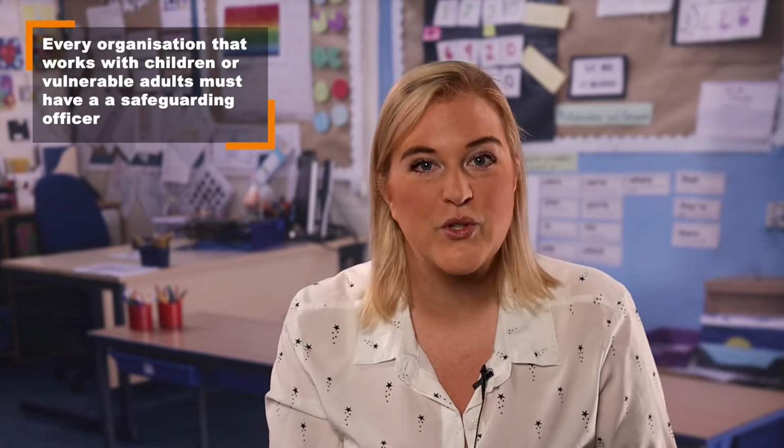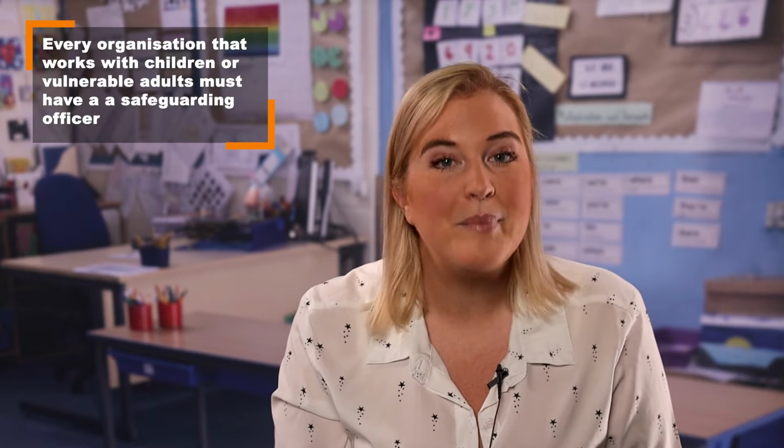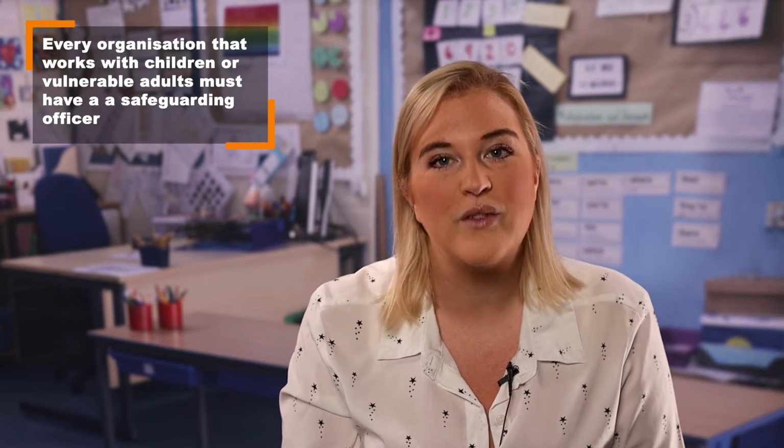Every organisation that works with children or vulnerable adults must have a member of staff who takes on the role of a safeguarding officer. Having someone responsible is the best way to ensure that your setting has the appropriate measures in place to respond to safeguarding concerns as quickly and efficiently as possible, ensuring that anyone at risk of harm will receive the necessary care and intervention before it's too late.